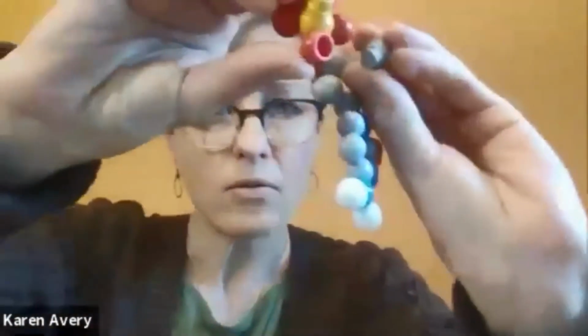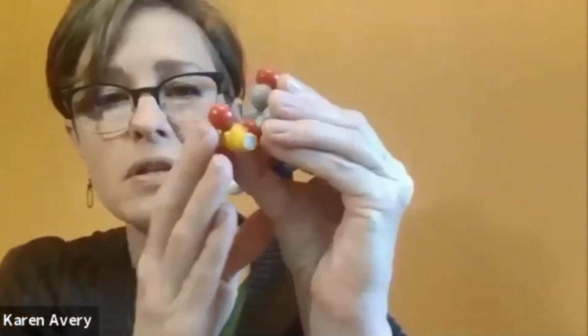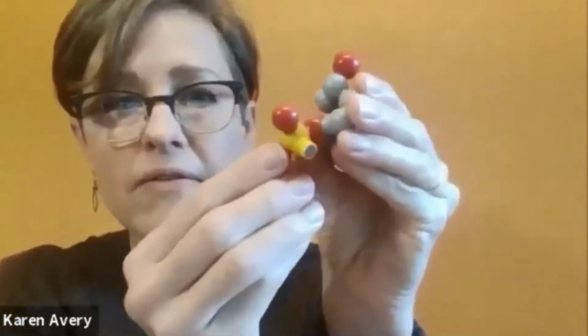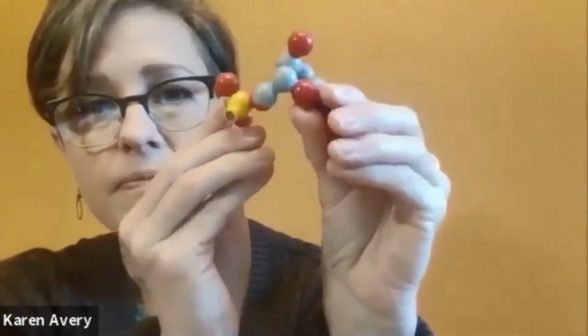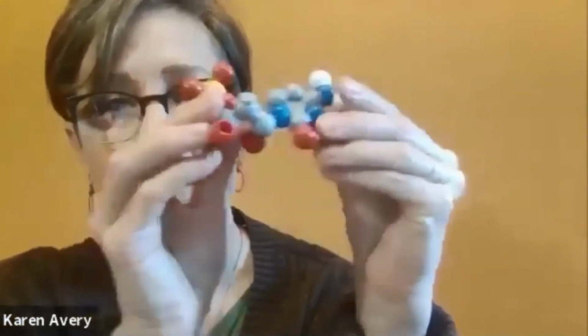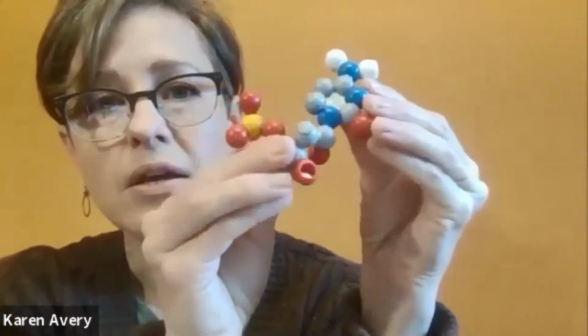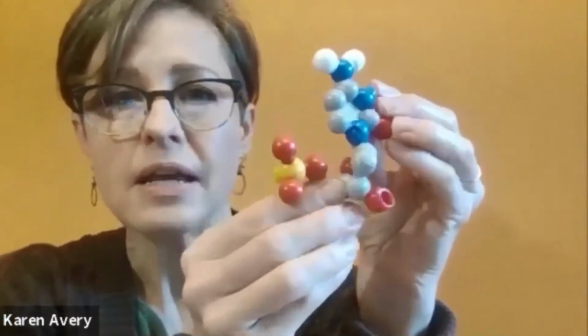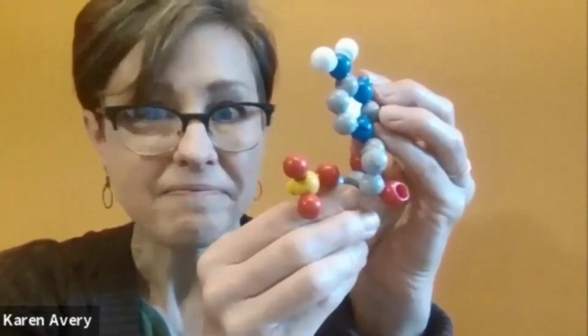And then, of course, we've got our phosphate group, which will attach not with magnets, but with a little more robust connector. That is because those are covalent bonds, and so we don't want them to easily come apart. So now we have our phosphate, our sugar, and our base, which you notice is not static. And you'll also notice that our nucleotide is not flat.